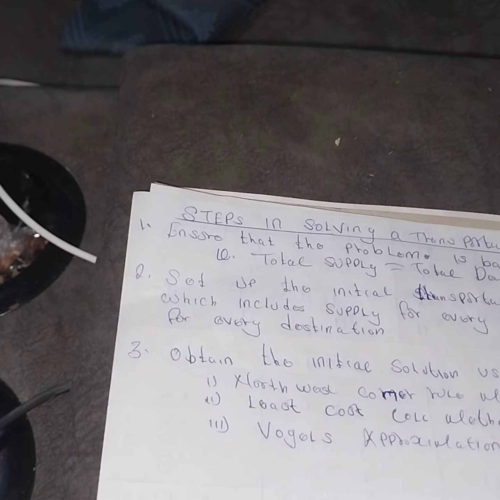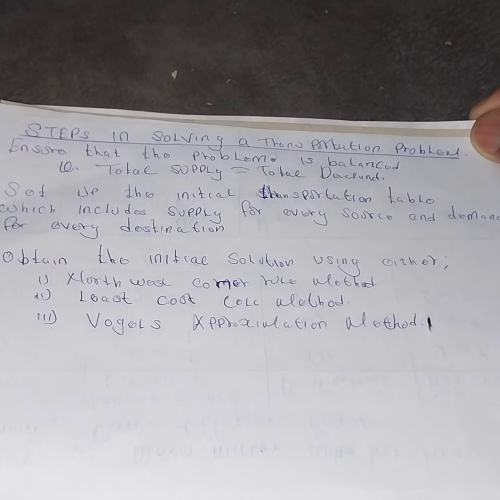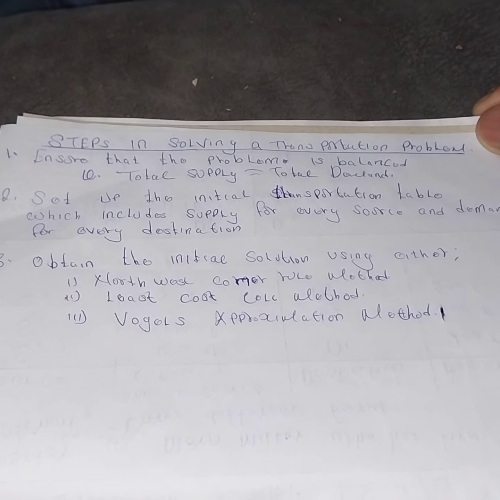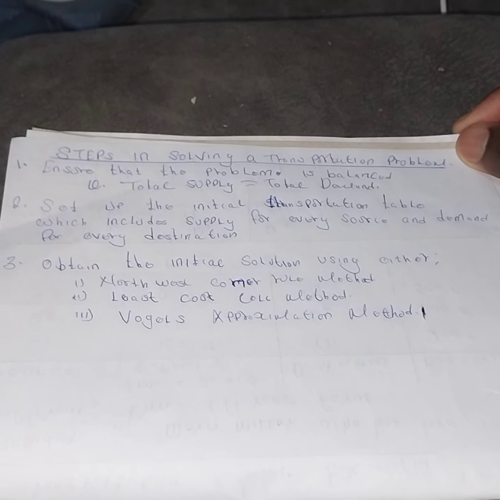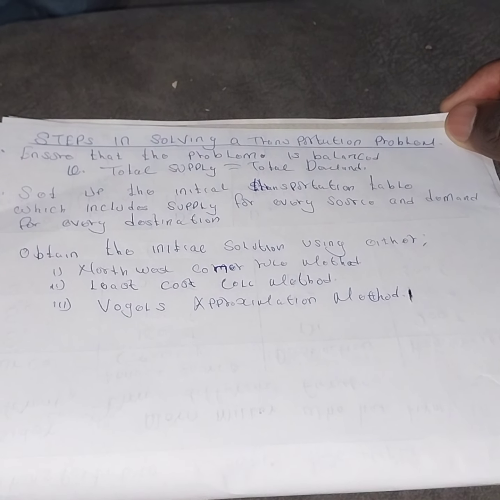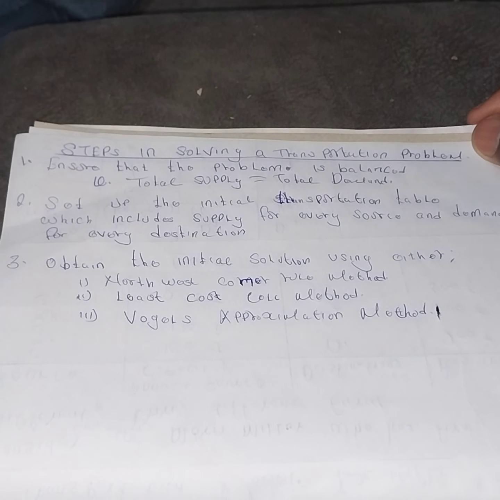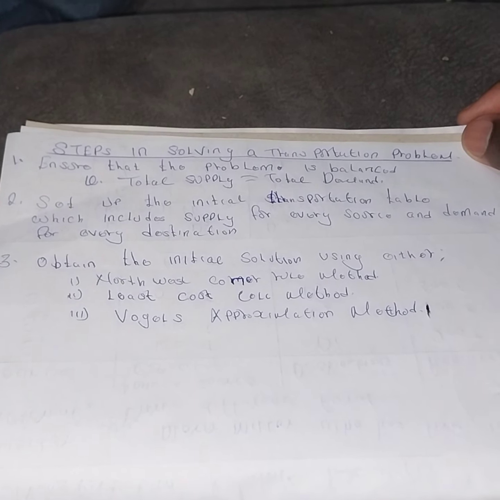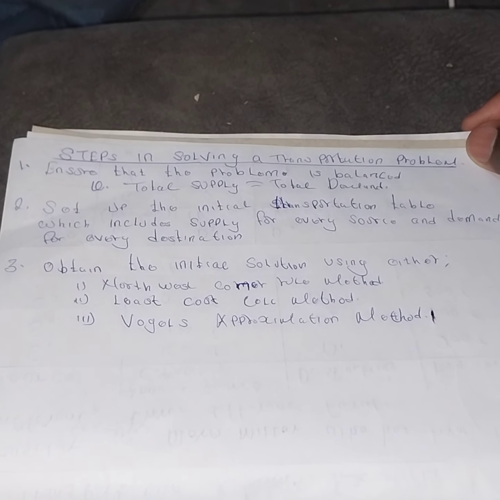So we need to understand the steps in solving this transportation problem. First, we need to ensure that the problem is balanced, such that the total supply is equal to the total demand.